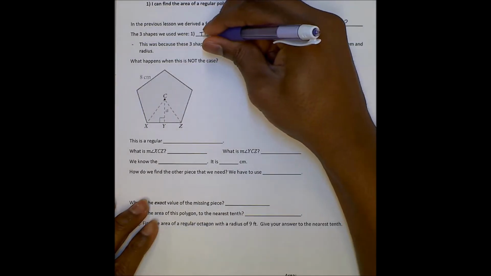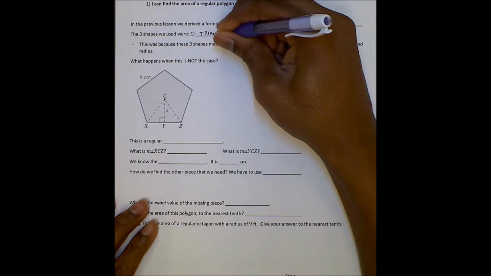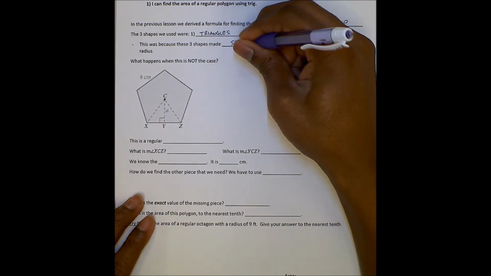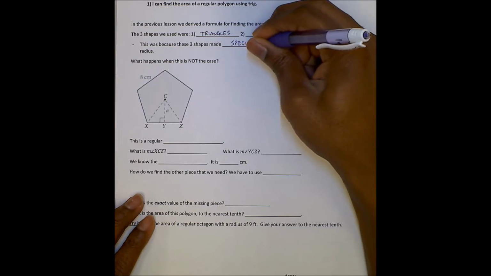Okay. The shapes that we used were triangles, squares, and hexagons. Okay, and we used these figures because these shapes made special right triangles, the 30, 60, 90 triangles and the 45, 45, 90 triangles. Okay, but what happens when the figure does not make a special right triangle?